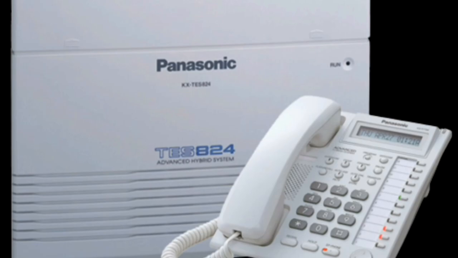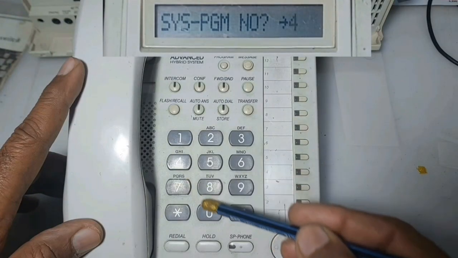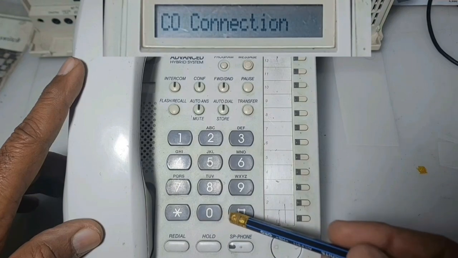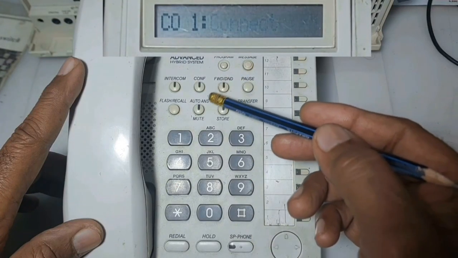CO line connection. This exchange has a capacity of 8 CO lines. They are in connect position. If a hardware fault occurs in any CO line, it must be disconnected. PGM code is 400. Press the SP phone button 2 times. CO line 1 will be displayed.